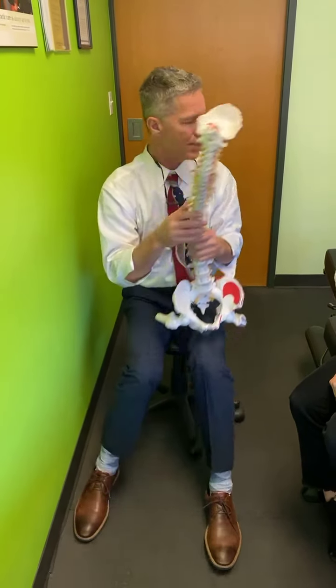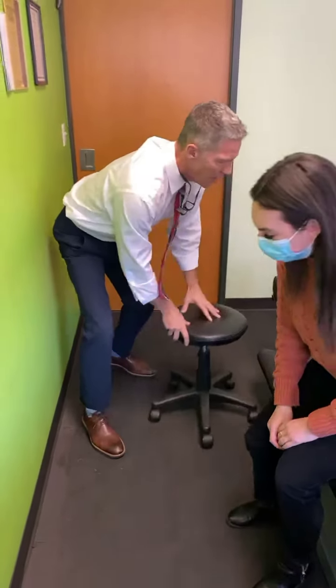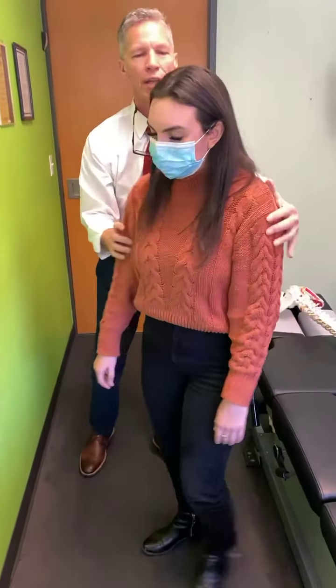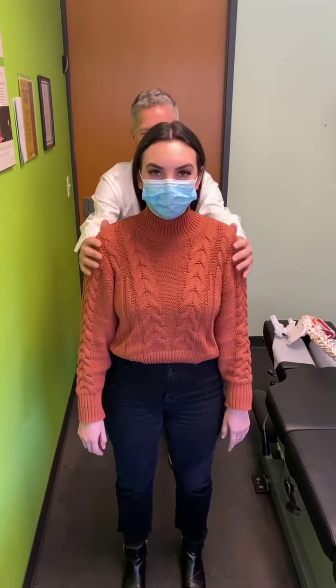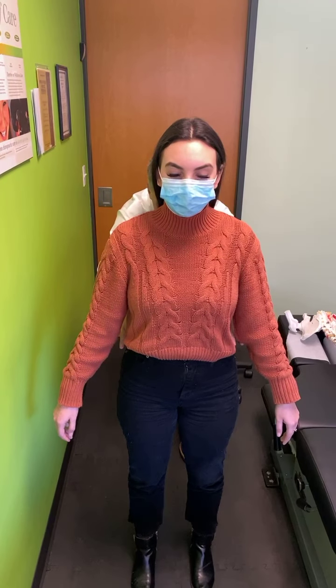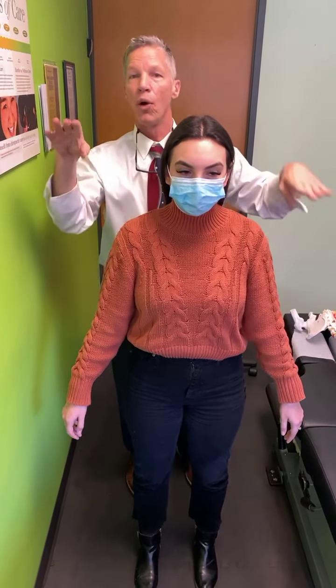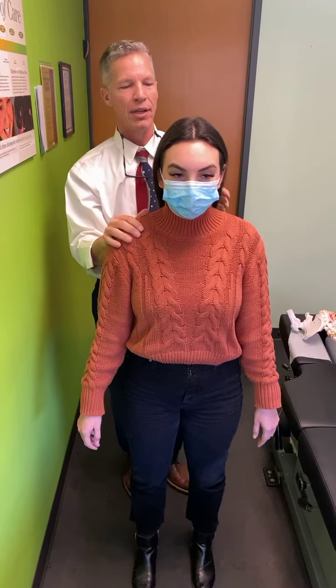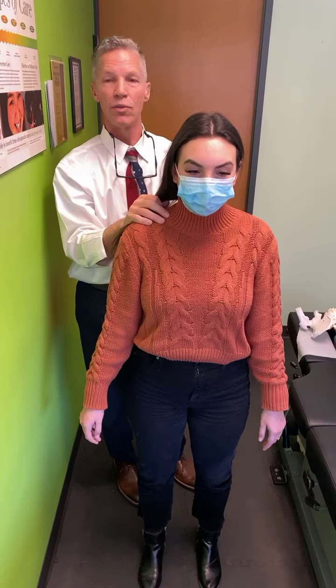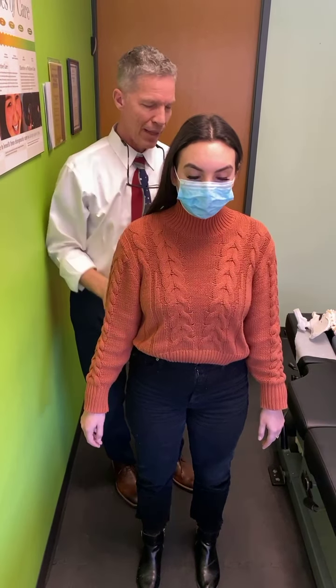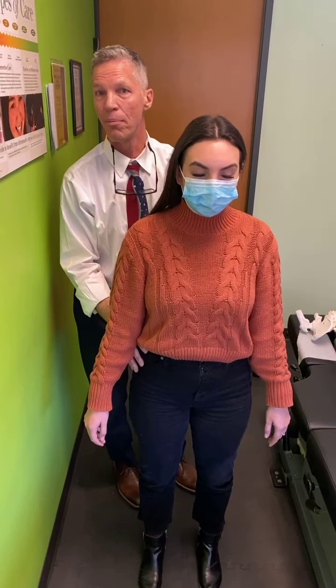So we're going to have Madison stand up, and we're going to have her look at the camera. And what I'm going to be looking at, go ahead and look straight ahead, Madison, is we're going to be looking across her shoulders. And what you might notice is that her right shoulder is down. And then I'm going to put my hands on her hips. And I notice her right hip is lower on the right side. So that tells me a couple of things. It tells me that she may have what we call subluxations between the shoulders, right at the bottom of the neck, upper back, and that she probably has some misalignment in her pelvic area.